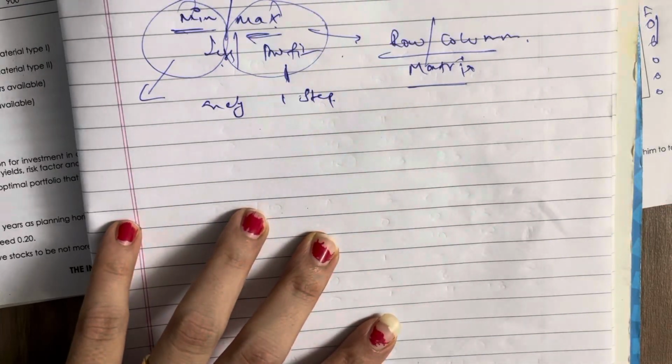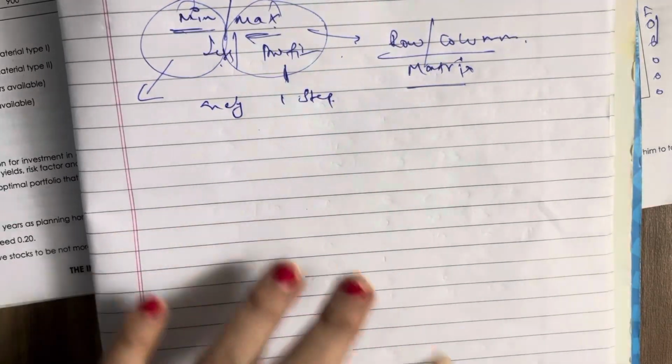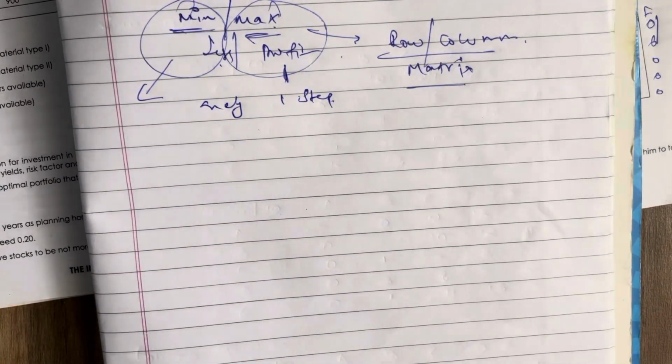Same thing we will be doing here as well. We will have sums of different types: assigning salesmen to different jobs, assigning batsmen to different batting positions. They'll be asking different types of questions here, but the basic agenda, the basic solving pattern, will remain the same.